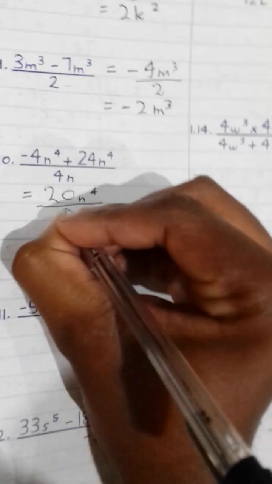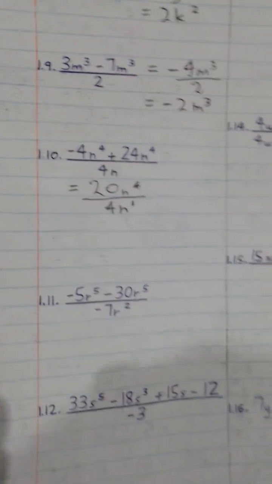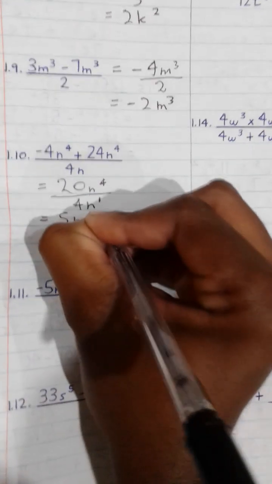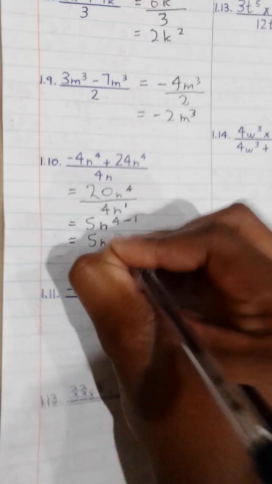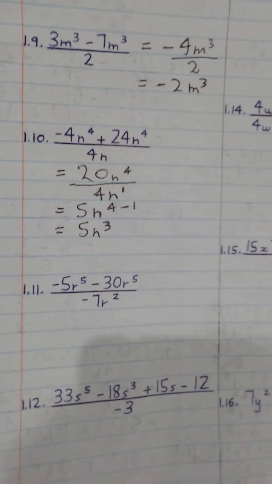The answer that you're supposed to get is 20n to the power of 4 over, let's give everything an exponent, 4n to the power of 1. Okay, I hope that's clear. So 20 divided by 4, 5n, 4 minus 1. So the final answer is 5n, 4 minus 1 is 3. So 5n to the power of 3, or 5n cubed.